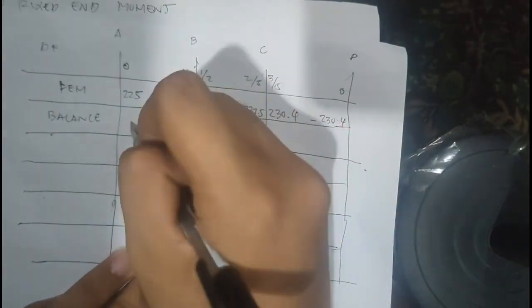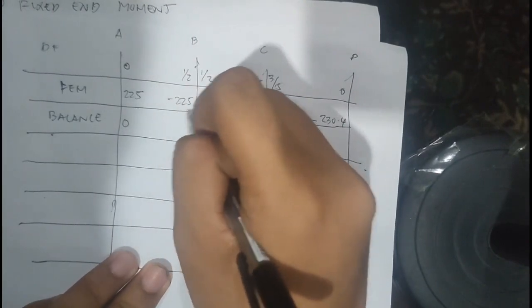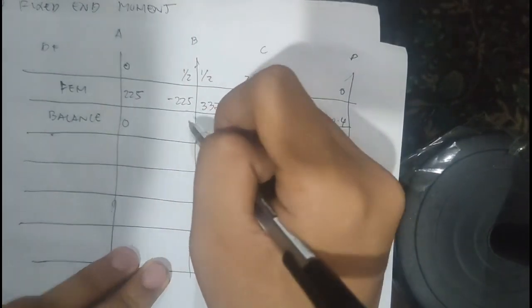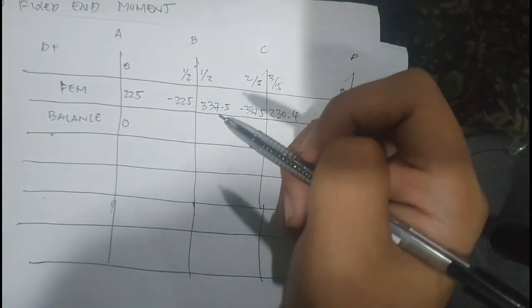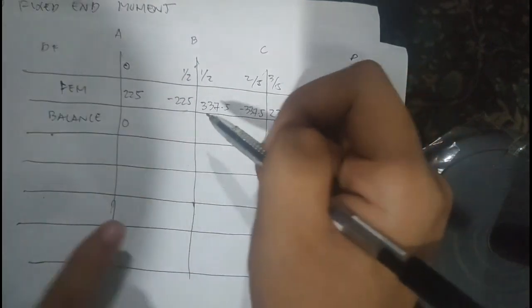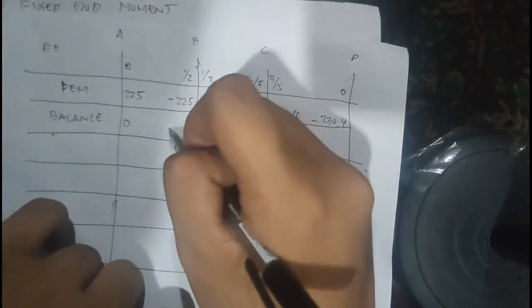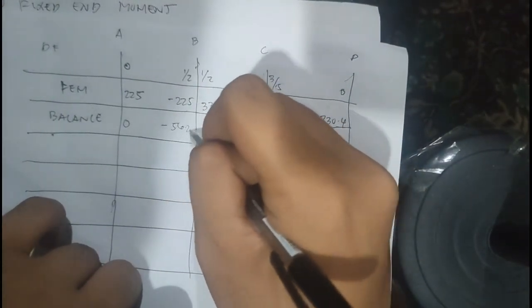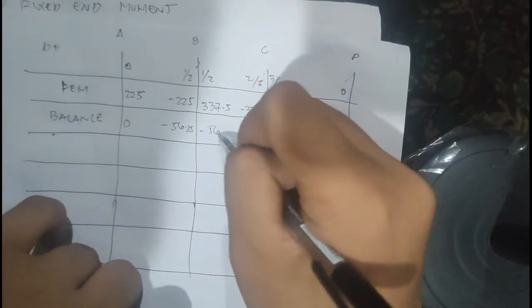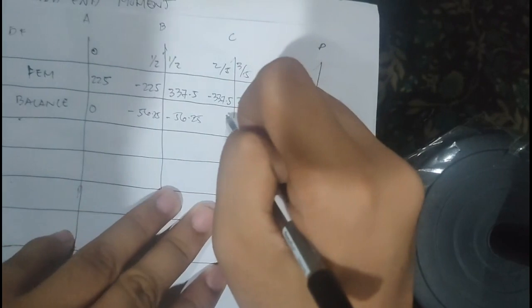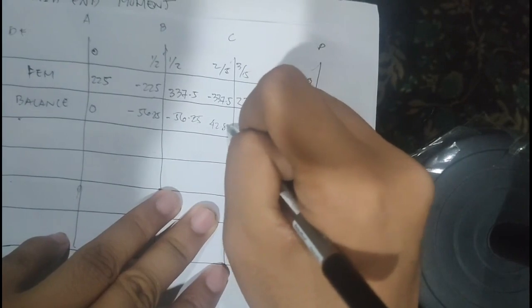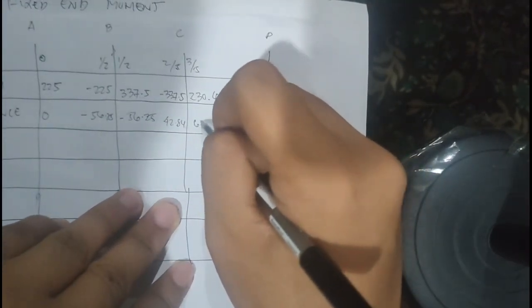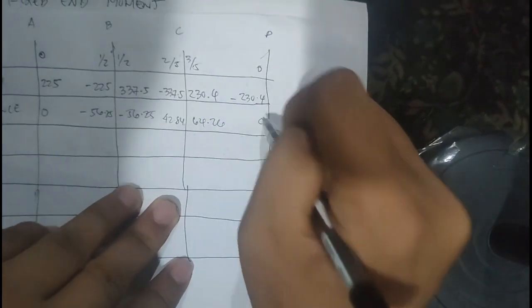Balance: 0 at A. At joint B, the unbalanced moment is 112.5, so half is 56.25, negative 56.25 for each. At joint C, negative 42.84, then 64.26, then 0.